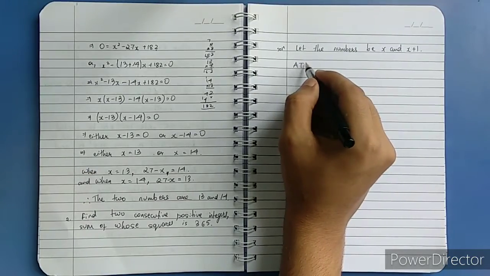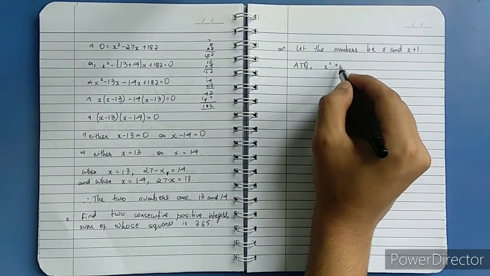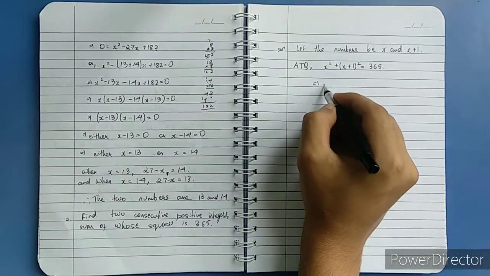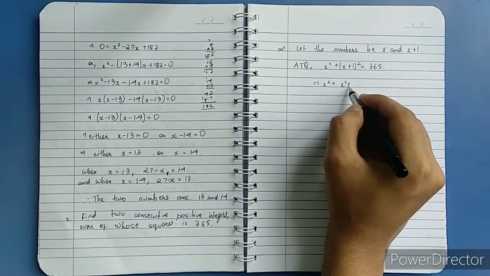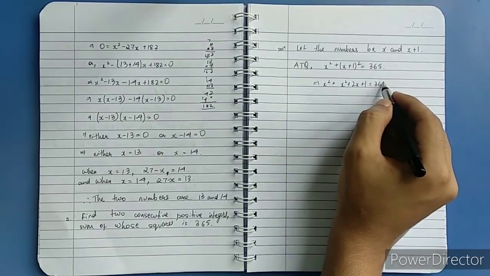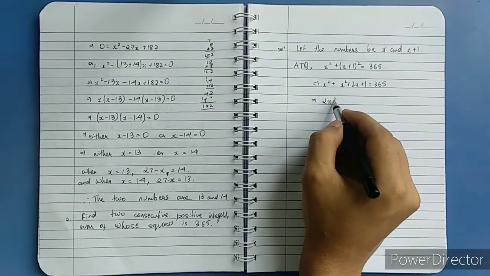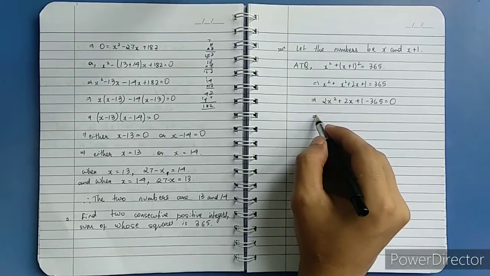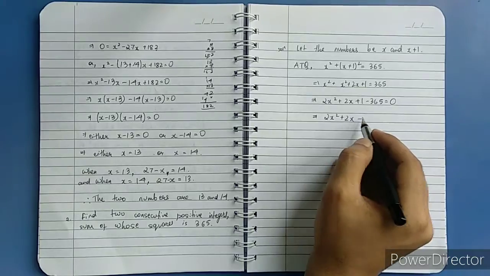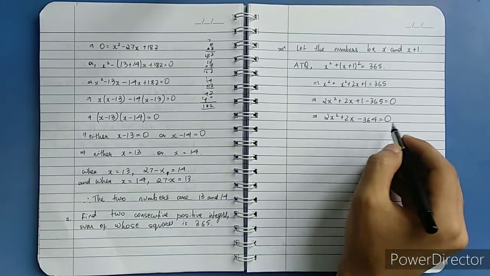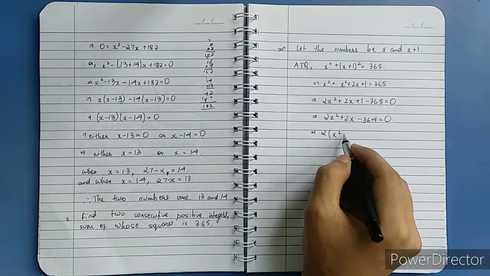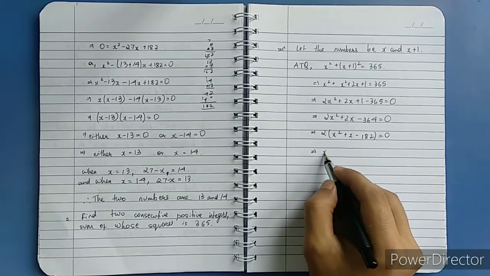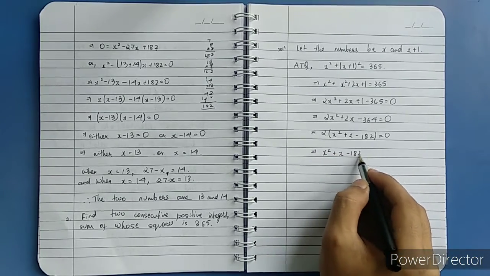According to the question, the sum of whose squares means x square plus x plus 1 whole square equals 365, which implies x square plus x square plus 2x plus 1 equals 365. This implies 2x square plus 2x plus 1 minus 365 equals 0, which implies 2x square plus 2x minus 364 equals 0. 2 comes common: x square plus x minus 182 equals 0.